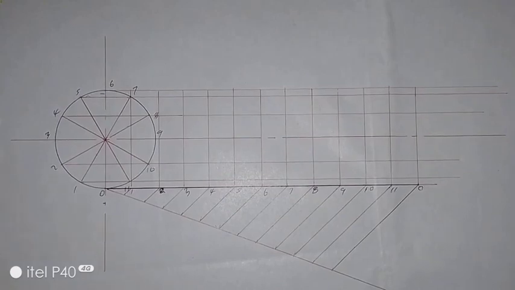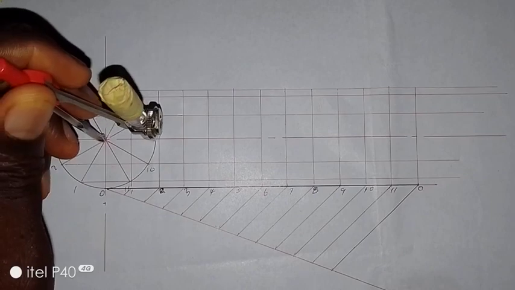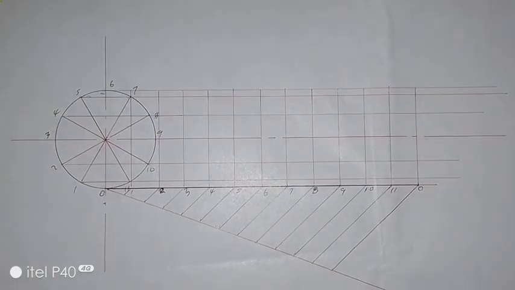So the next thing that we are going to do is to locate the points that we are going to use to generate the curve. So that is what I'm going to do next. Alright, so then we need to take the radius of this circle, which is 25. So I still have the radius here.